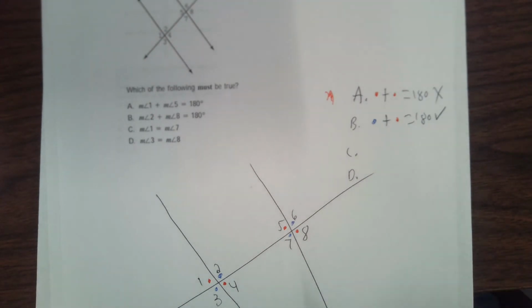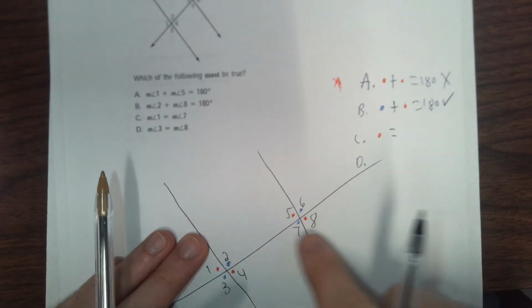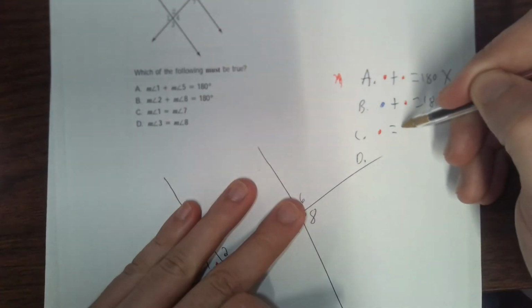Now we're also going to check C and D, because sometimes on the MCAS it will say select all that apply, so there may be more than one answer. So we're going to check them all just to be safe. So here, angle 1 is red equals angle 7, which is blue. Oh, red and blue, those are not the same.